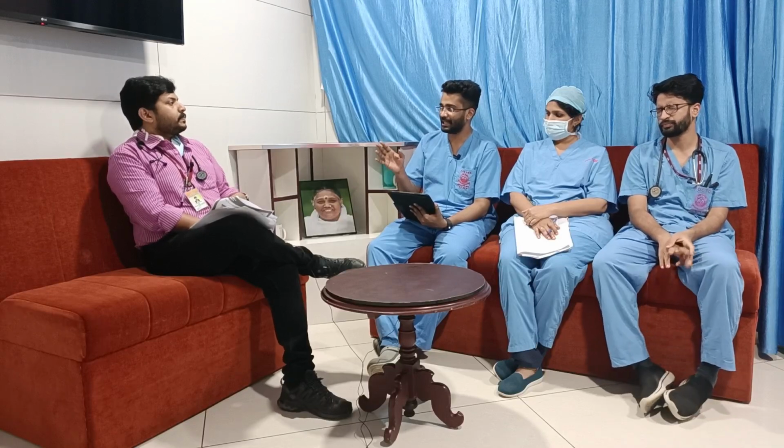So here the child has a seizure at about 12 p.m. You have to initially start with airway, breathing, circulation, and management of the airway. You should wear your PPE.